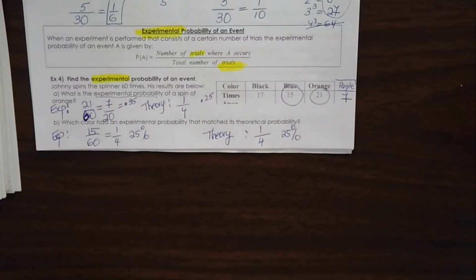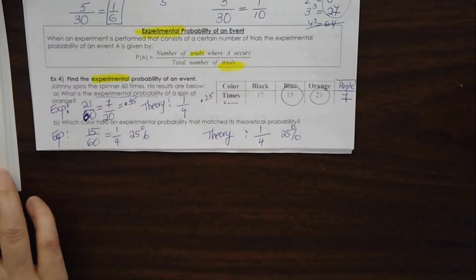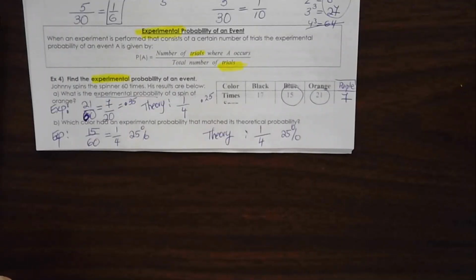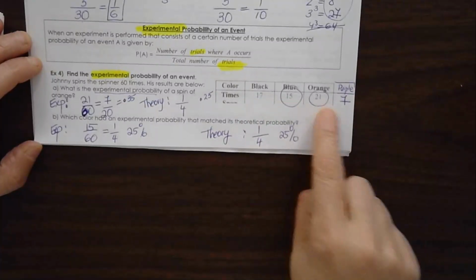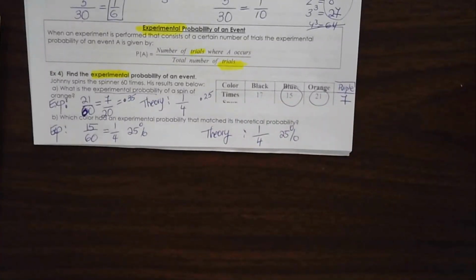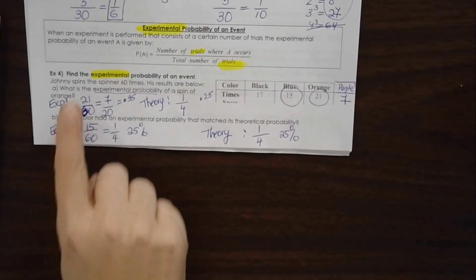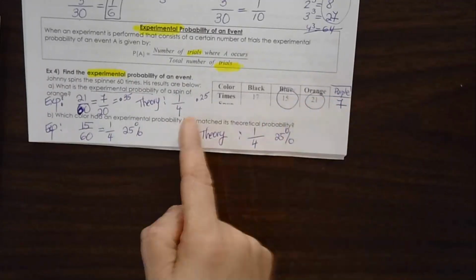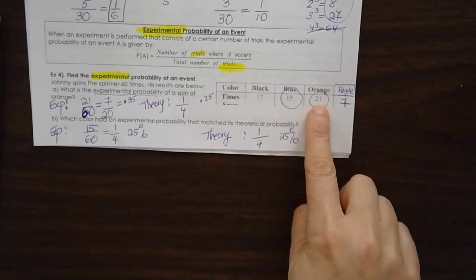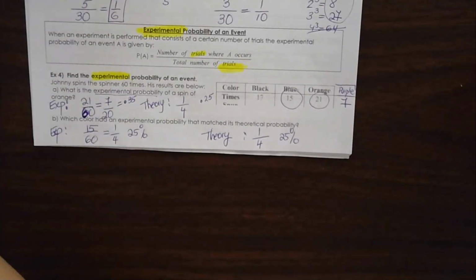Do you see the difference between the two? Yes? This is a trial. We expected to have 15, 15, 15, 15 because there are 4 colors, 25% of each. But by doing the experiment 60 times, they didn't land 15, 15, 15, 15. They landed different ways, like 21, 15, 21, and 7. All right.